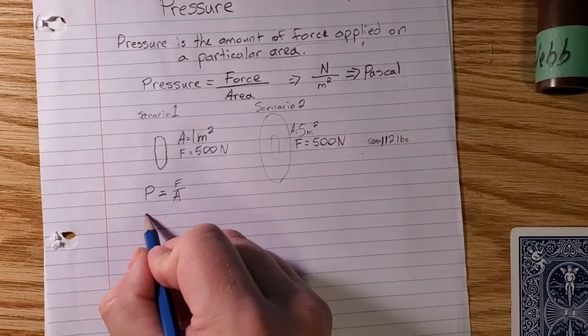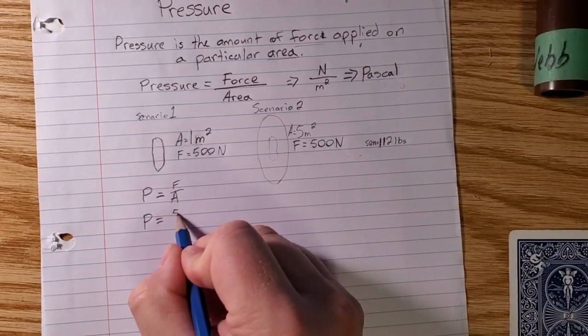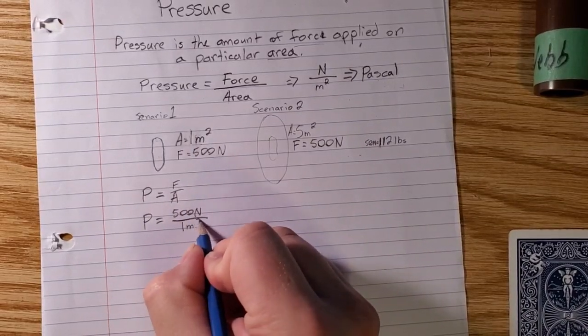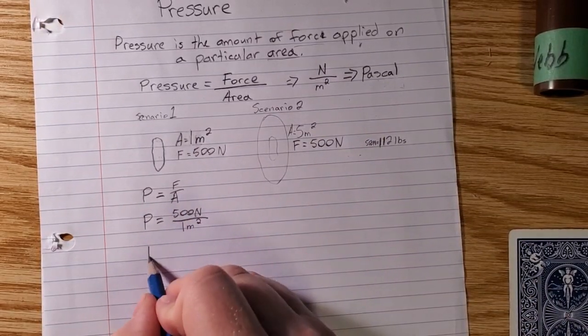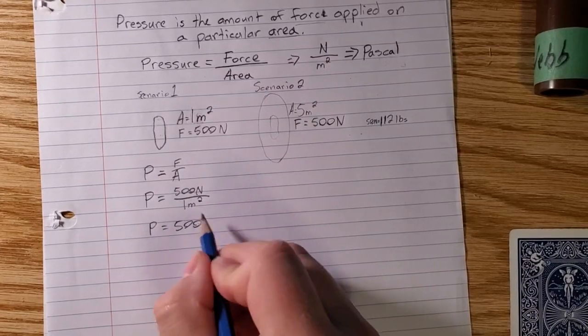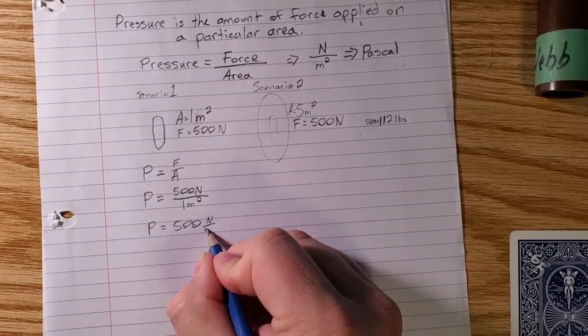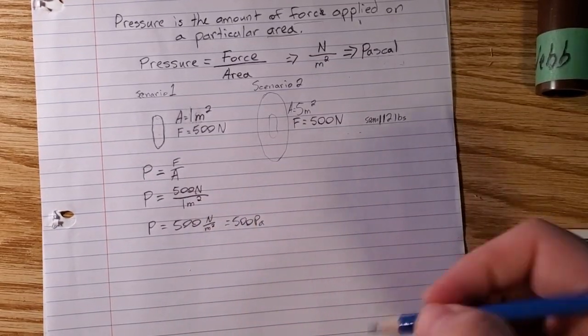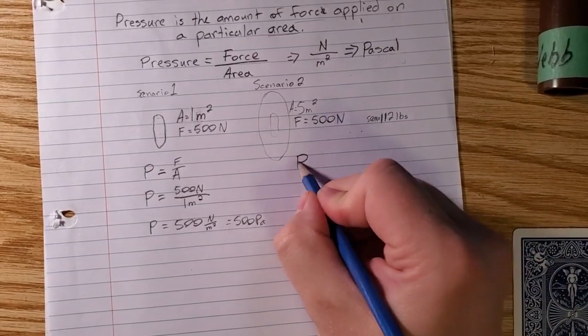So let's look at this. Our pressure is going to be our force, 500 newtons, divided by our area, which is 1 meter squared, okay? So in this first case, our first pressure would be 500 divided by 1 is 500 newtons per meter squared, also known as 500 pascals. Okay, what about with the snowshoe?